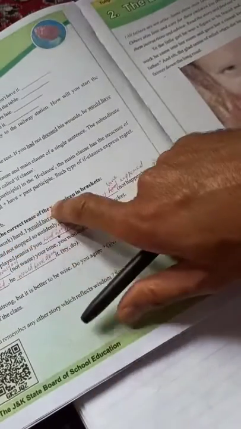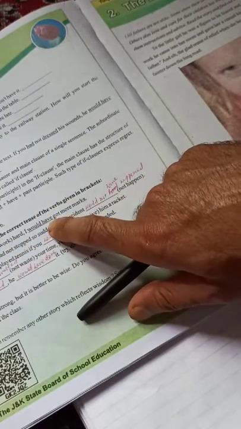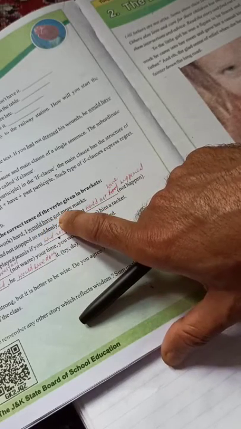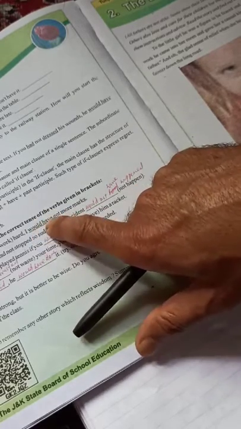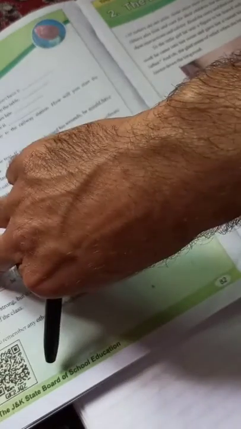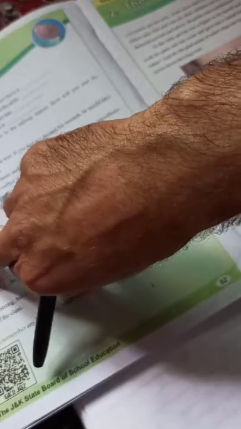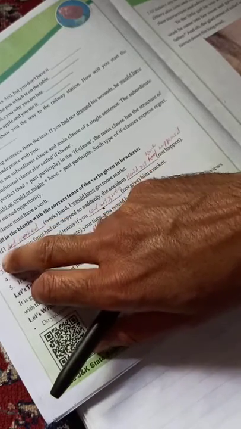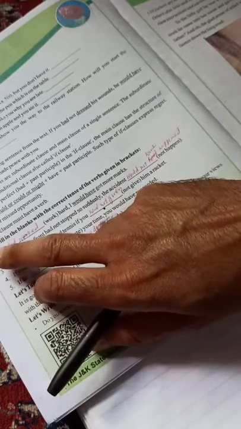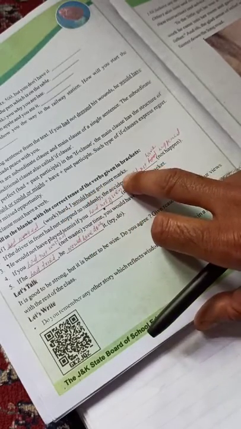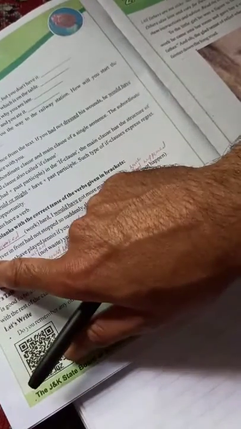You can see here the main clause has the structure would have plus past participle, and when the main clause has this type of structure, then the if clause must be in past perfect. So the past perfect of work is had worked. It means here we have to write it like this: if I had worked hard, I would have got more marks.